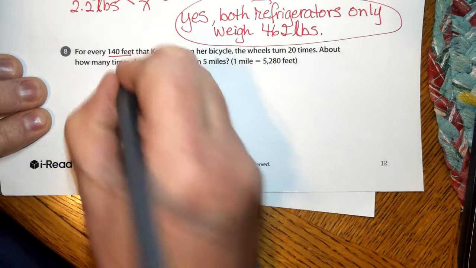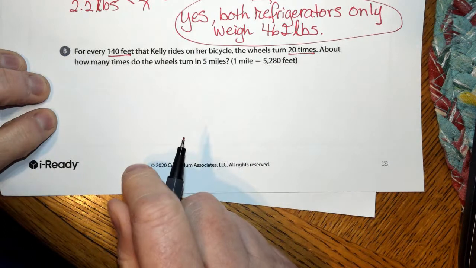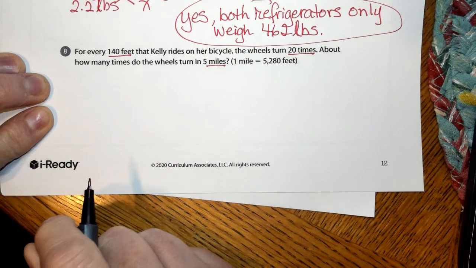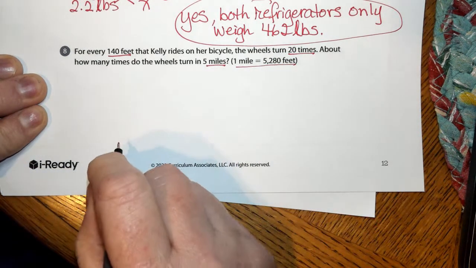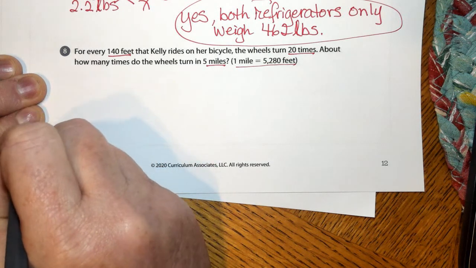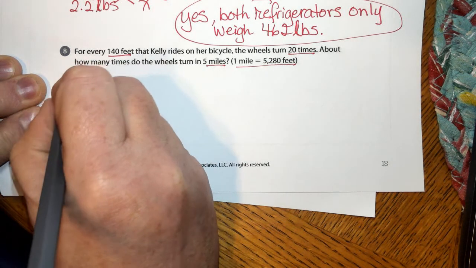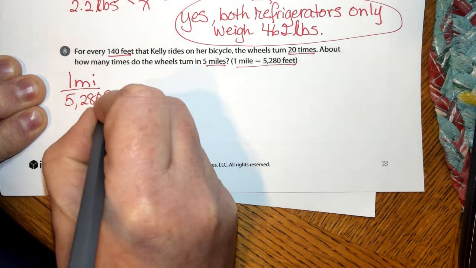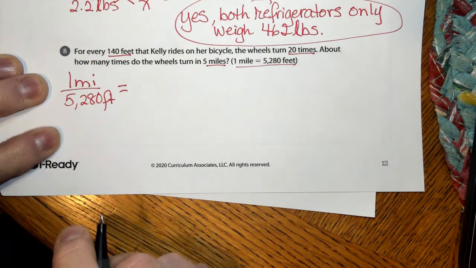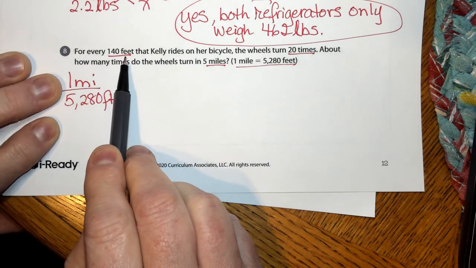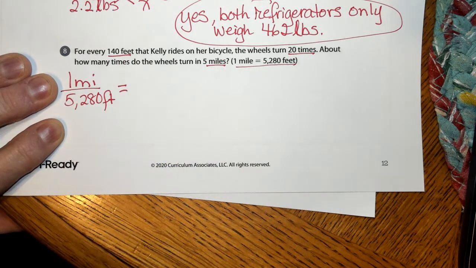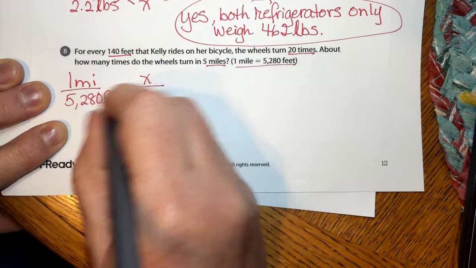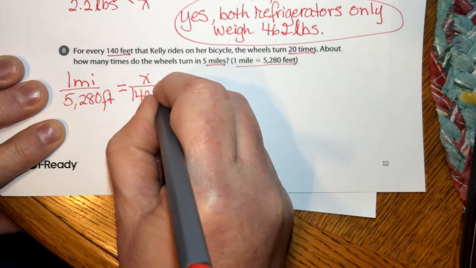So for every 140 feet, it goes 20 times. We want to find out how many times it turns in 5 miles. And we have our unit rate here. So first we're going to start with 1 mile over 5,280 feet. That's our unit rate. Now we are going to convert 140 feet into miles. So I'm going to put my X on top. The feet has to match the feet, so 140 feet.